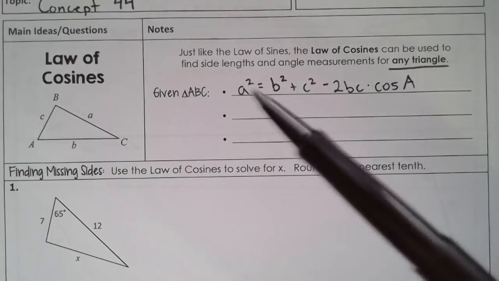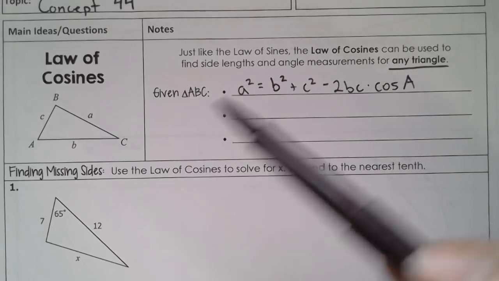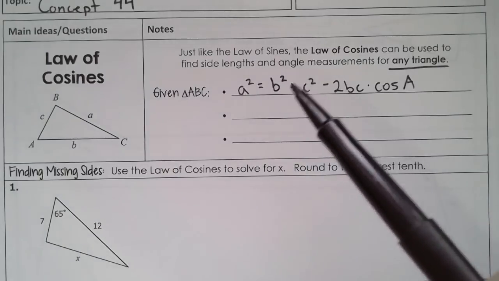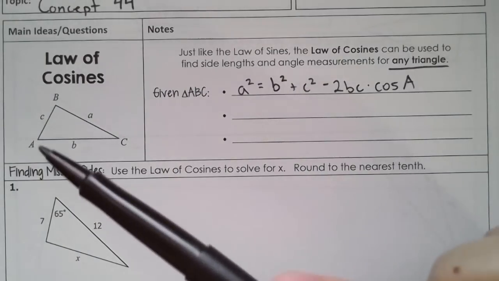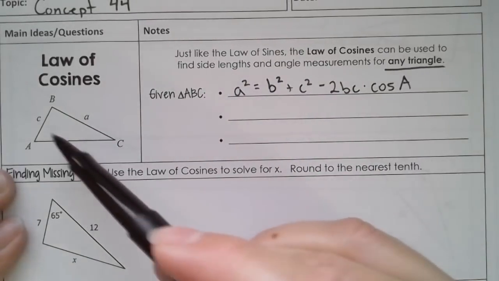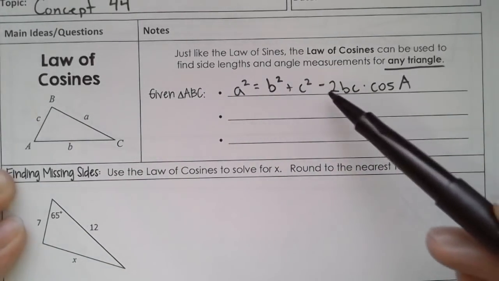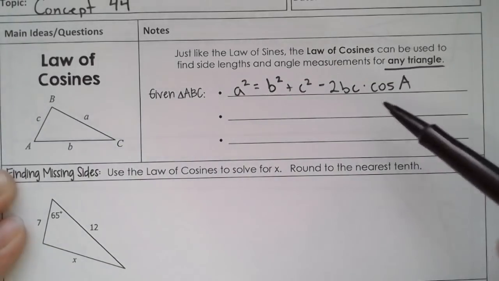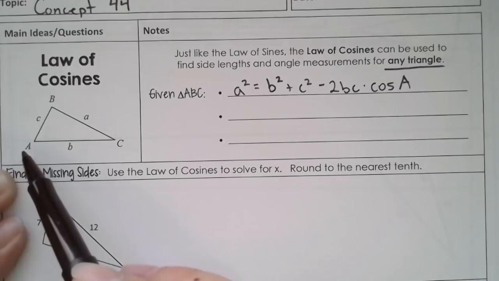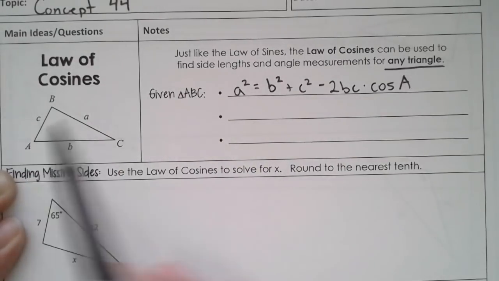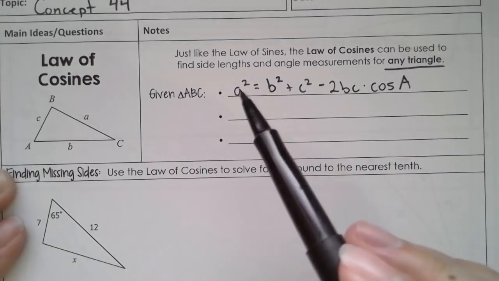When you're taking a side, if that's a squared, then that's going to be equal to the sum of the other two sides squared, b squared, c squared. So if you have a again, then the other two added up here, minus 2 times the two that you did not take, so bc, times cosine of the opposite angle. So a here, angle A there. The rest follow, they just interchange.